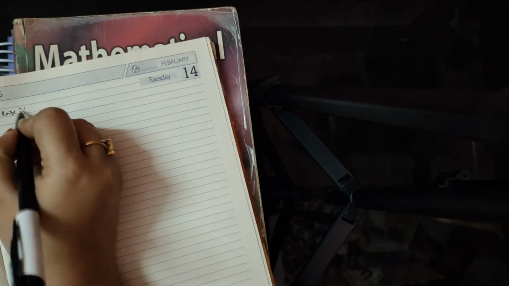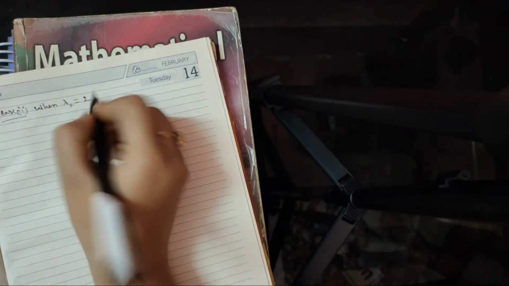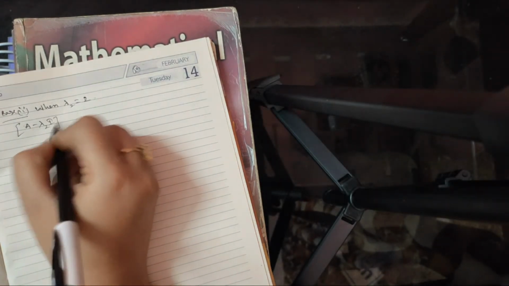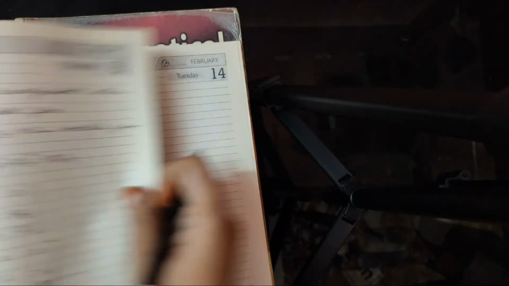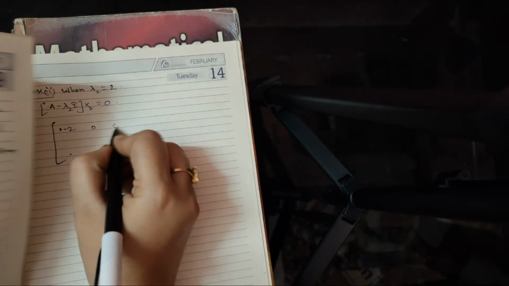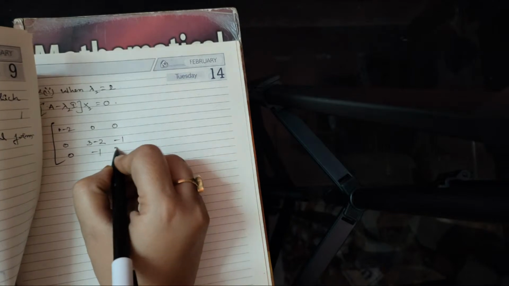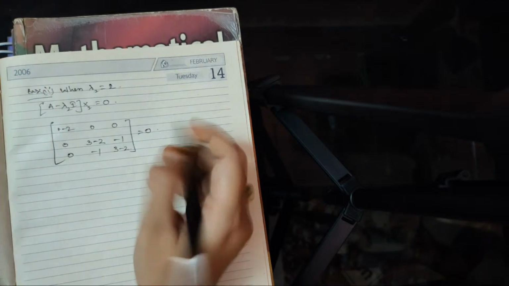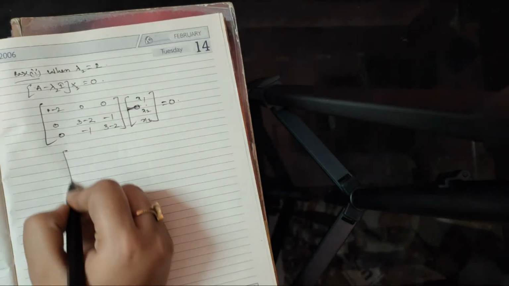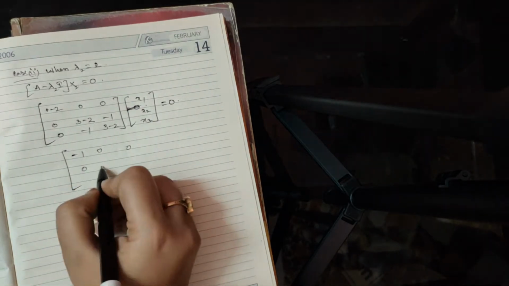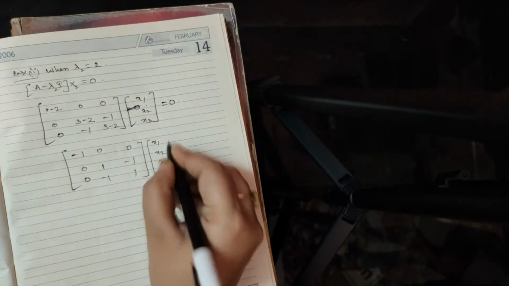Case 2, when lambda is equal to 2, (A minus lambda I) into x is equal to 0, where that matrix, so what we are going to get is 1 minus 2, 1 minus 2, 0, 0, next is 0, 3 minus 2, minus 1, 0, minus 1, then 3 minus 2, which is equal to 0. That gives 1 minus 2, minus 1, 0, 0, 0, then 1, minus 1, 0, minus 1, 1, times x1, x2, x3, which is equal to 0.